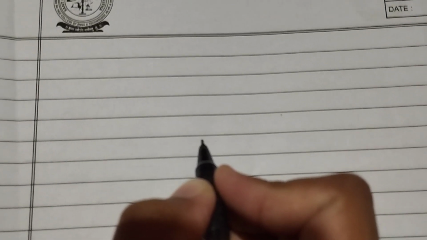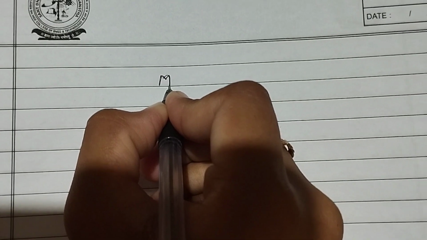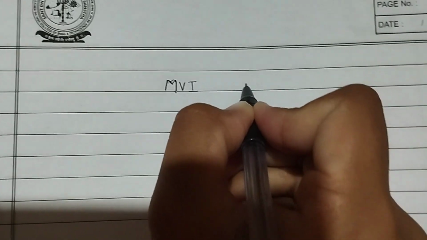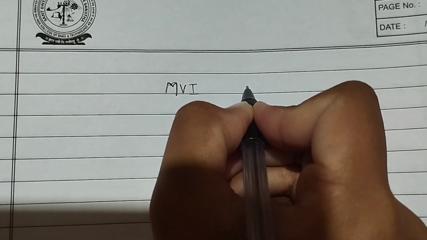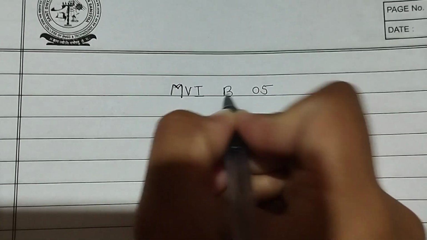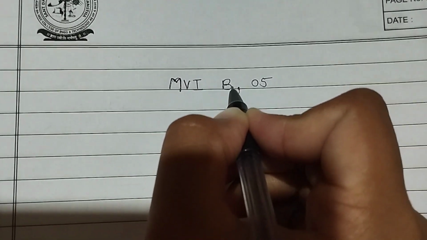So now we start to write the program. What we want: two 8-bit data, add them, and store the result into the H register. So first we take those two 8-bit data. For that purpose we write the first instruction, MVI, move immediate, 8-bit data. Suppose we take the 8-bit data as 05, into register B. We take our first 8-bit data into register B.